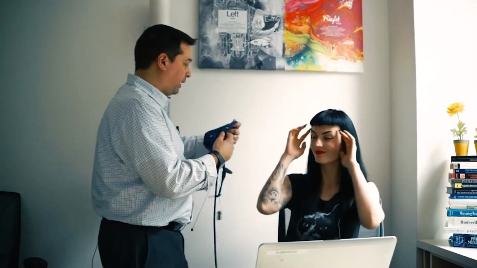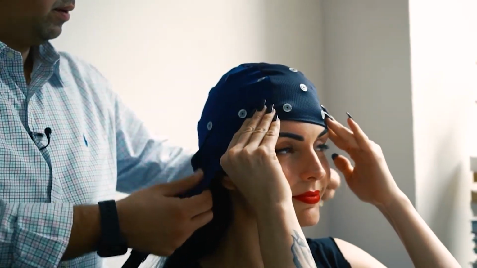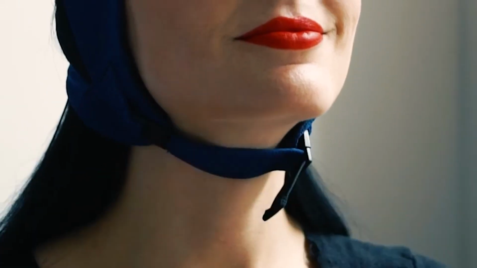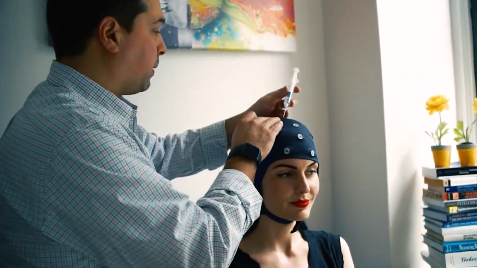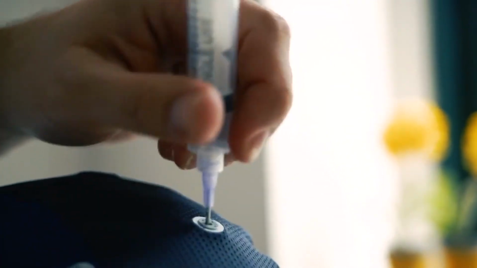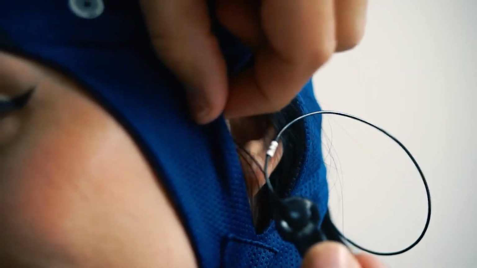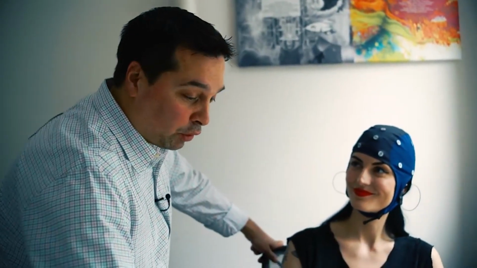Okay, so we're going to put the cap on. Jane, if you can just hold that on your forehead. Thank you. All right, and we're just going to clip this. All right, and now I'm going to gel a couple of the sensors where we're going to record your brain activity. Okay. We're going to just put an ear clip on each of your earlobes. It's part of the setup. Okay, one. Okay. Good. Okay, Jane, we're ready to start the training.